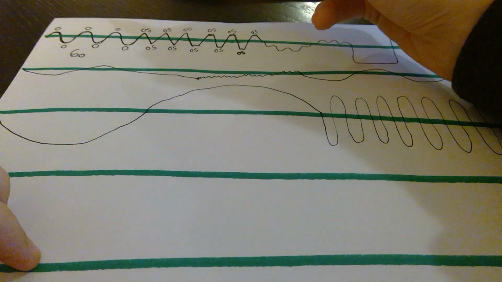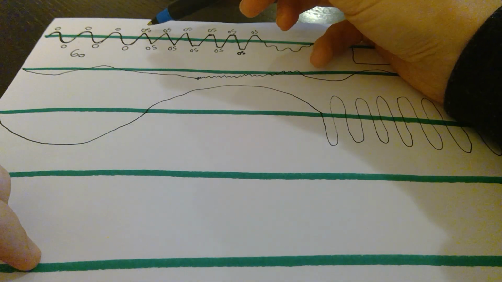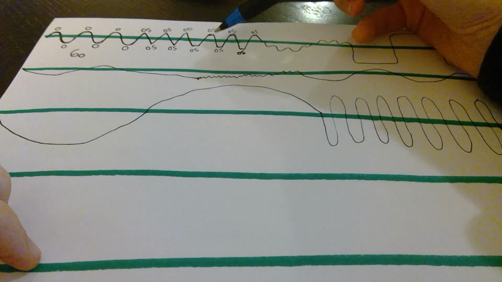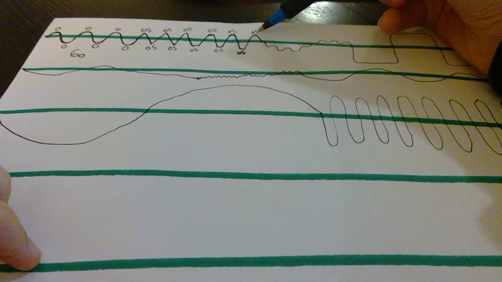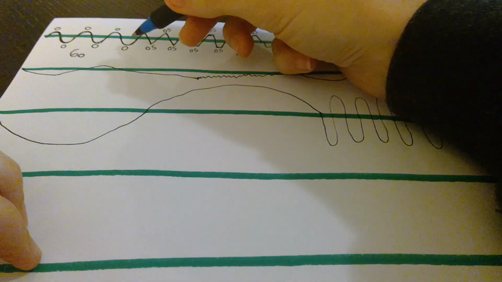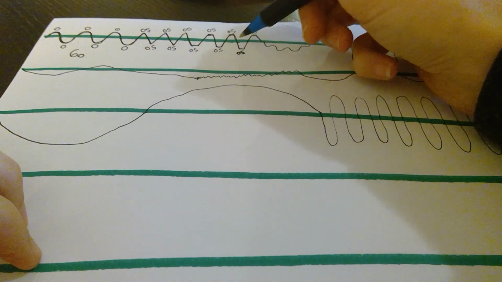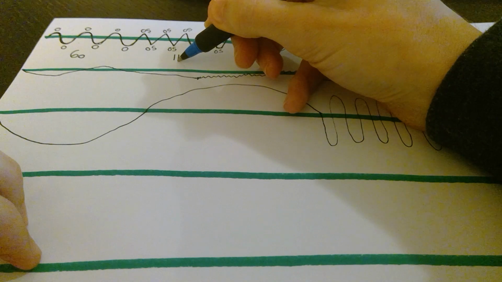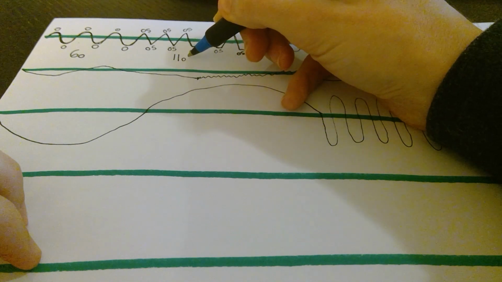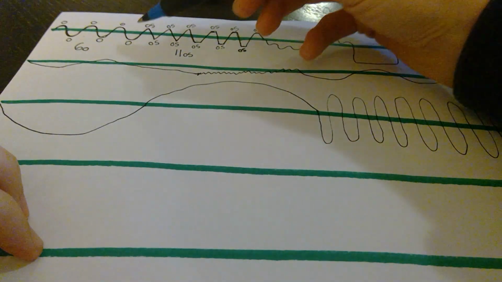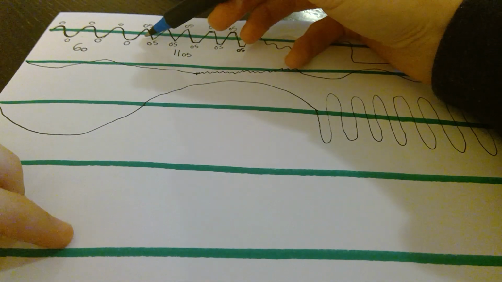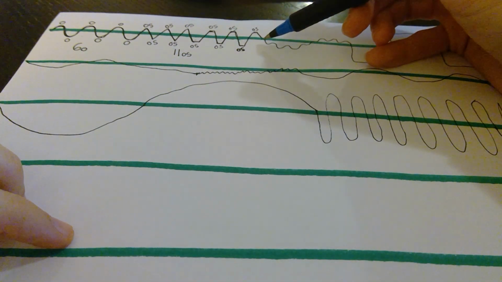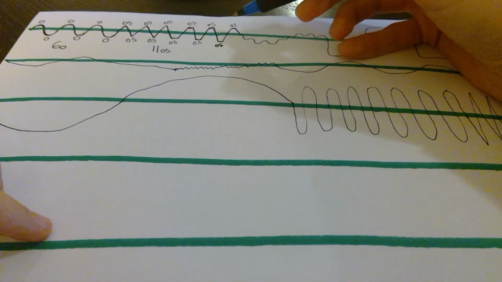So now let's count how many OSs we have. We have 1, 2, 3, 4, 5, 6, 7, 8, 9, 10, 11 OSs that happened one at a time and one right after the other. So I'm going to write 11 OS. And this represents all of this. And we don't write anything more until something changes.